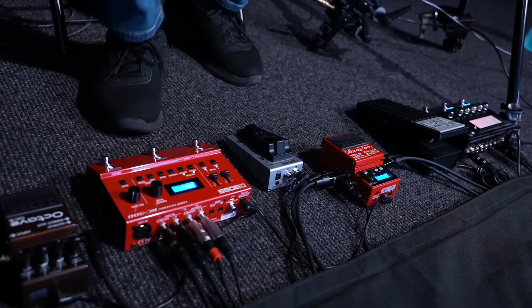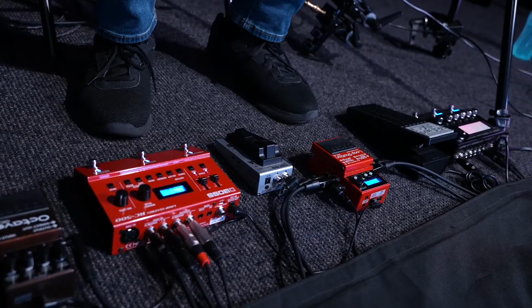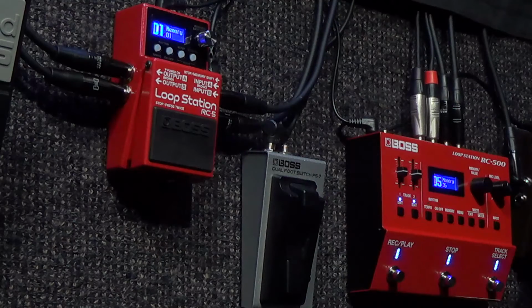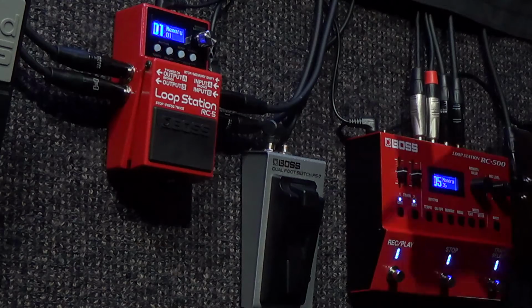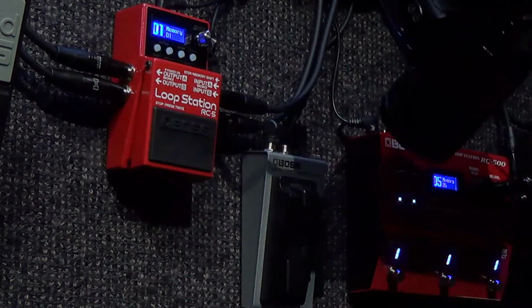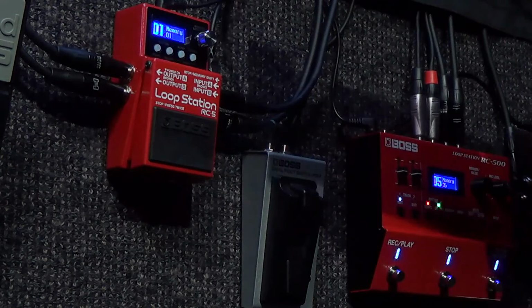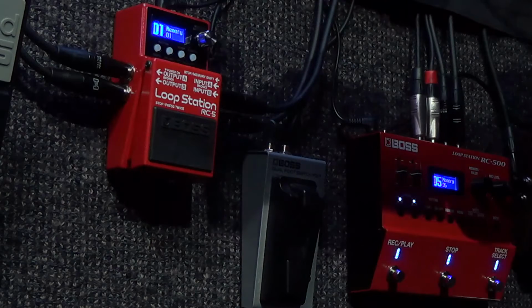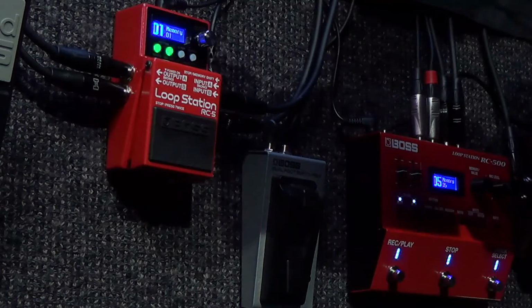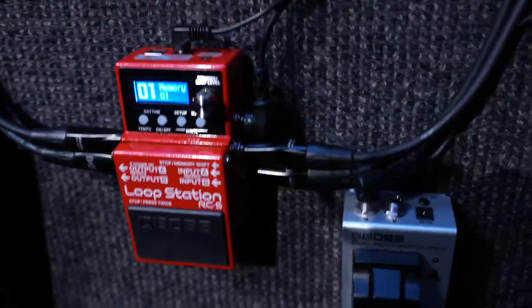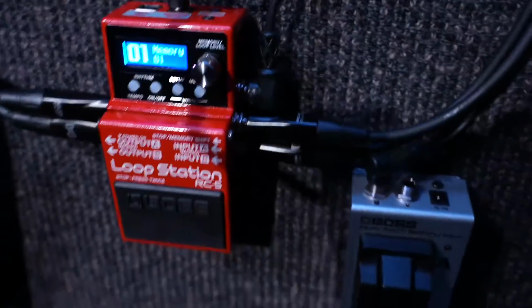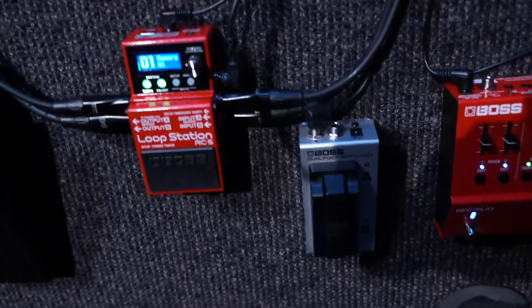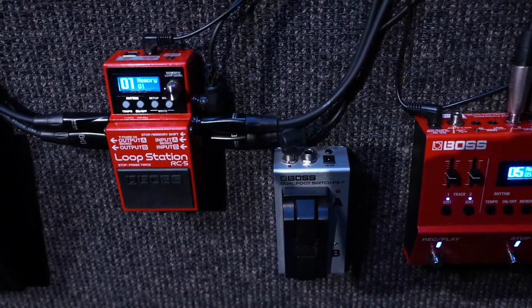So the display is now a color display. I'm not sure if we can get a close-up of that. You'll see as we go through the display, it's blue, but as we record, we will see how it changes. It's a great visual display, and it changes to red when we're recording, orange when we're overdubbing, green when it's playing back. So you can really see easily what mode it's in, depending on what we're doing.